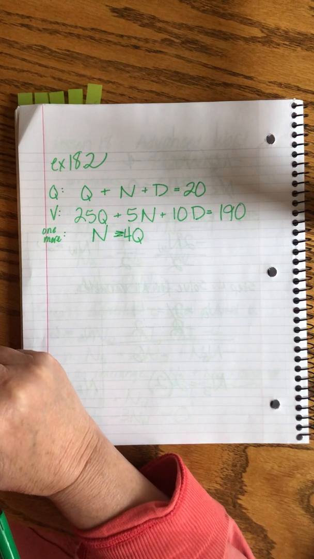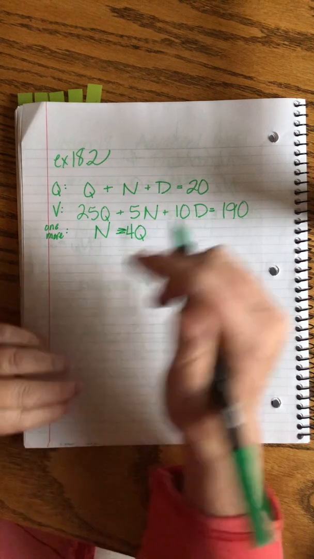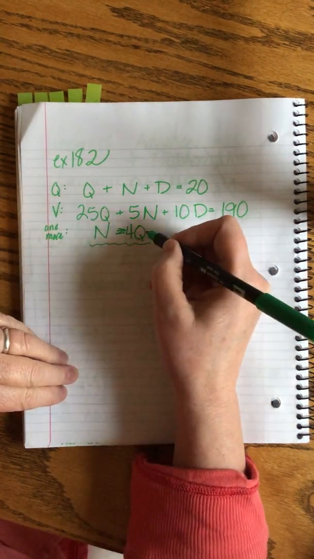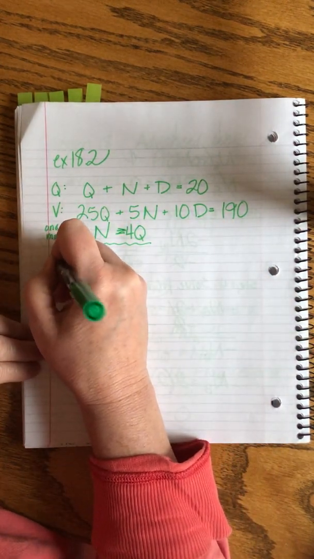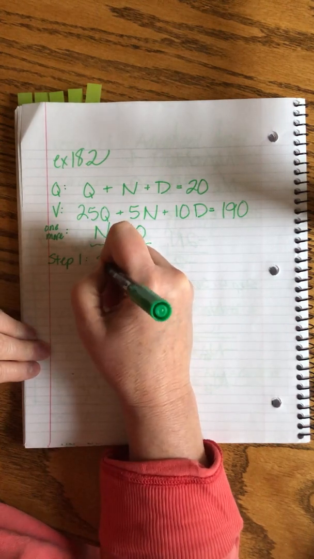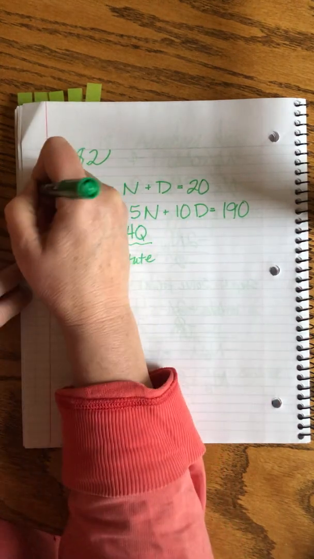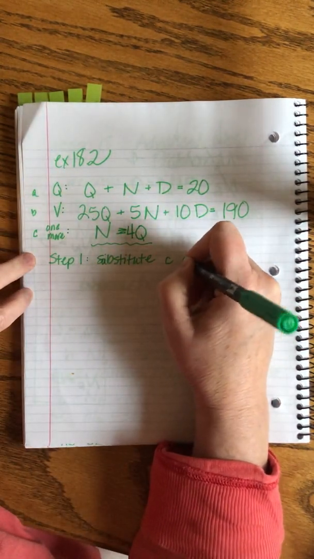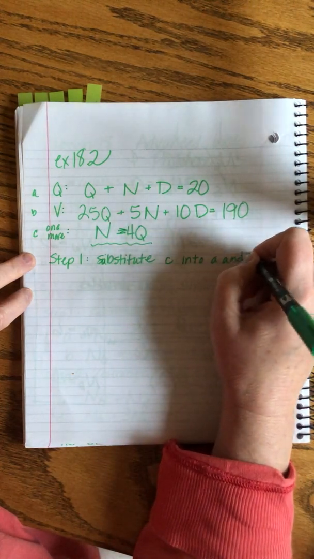All right. Now we have to decide on a strategy. Again, there's lots of ways to do it, but when I see one variable set up as equal to another one, that makes me want to substitute. So I'm going to do the same thing we did last time. Step 1, substitute, and let's give them letters, A, B, and C. Let's substitute C into A and B.